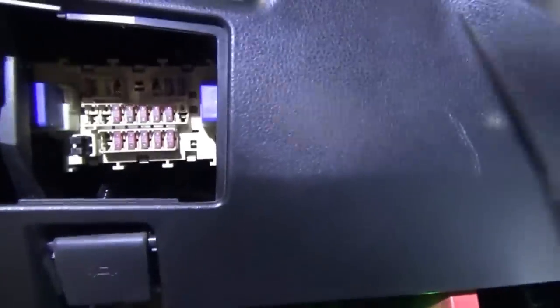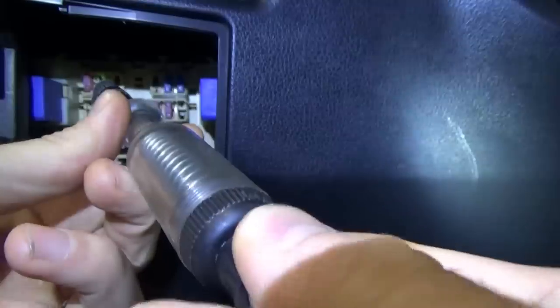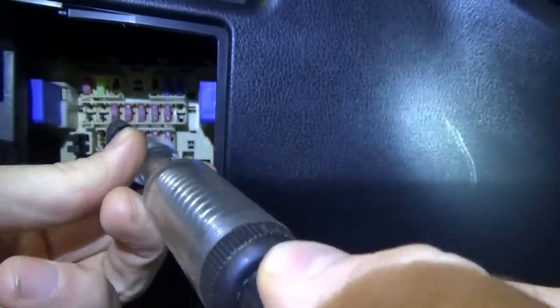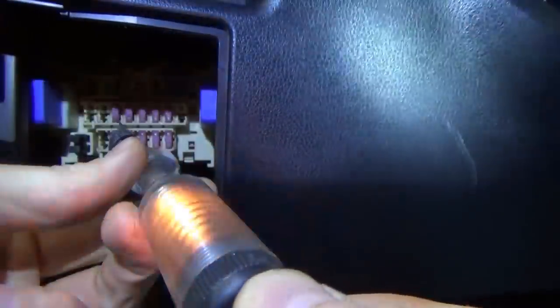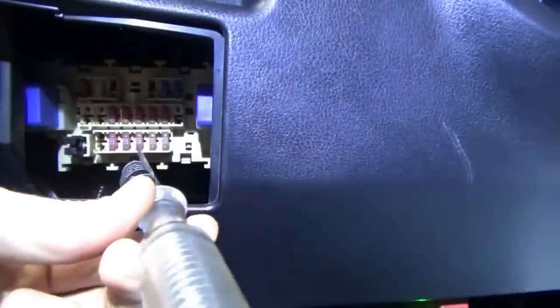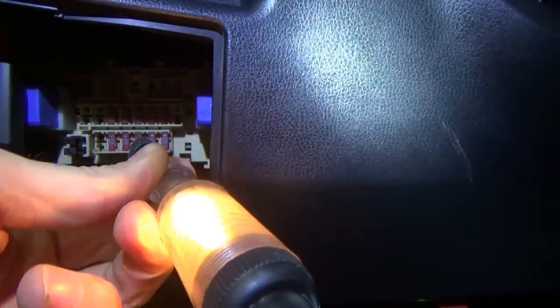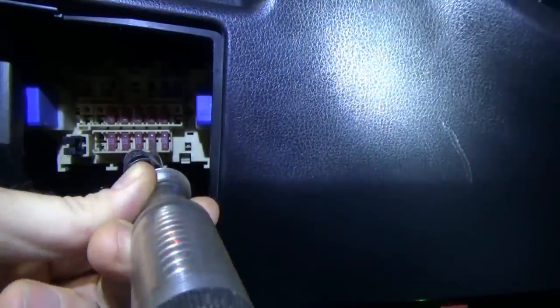So let's get our test light out. Has a good ground. We can find a fuse that is hot. There you go. So this is 3. We'll turn the key on, and so that responds to the key. I'll leave the key on. Both sides of that fuse check out. Both sides of that fuse check out.